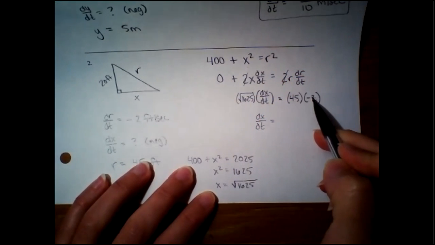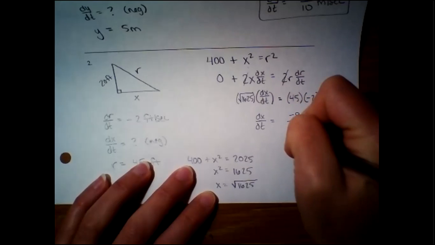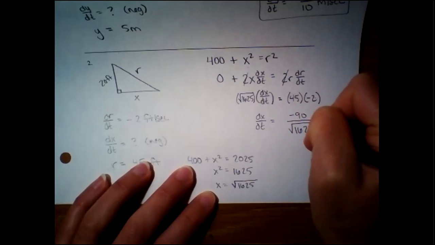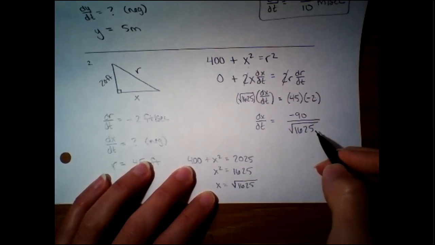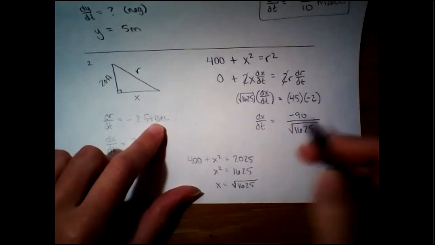So this would be negative 90. You could honestly just leave it as 45 times negative 2 if you wanted. You don't need to rationalize. You can leave the square root in the denominator. That is all fine. You just need to put the units, and this is a rate, and the units are feet per second.